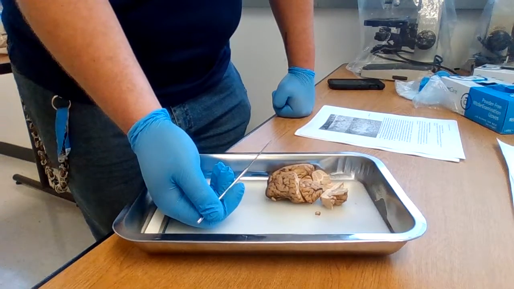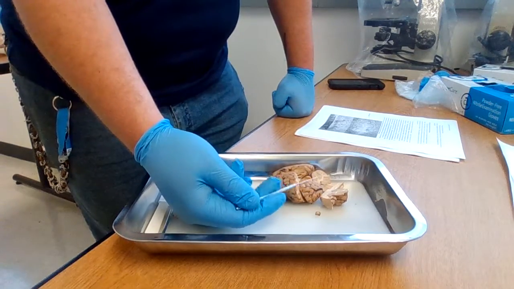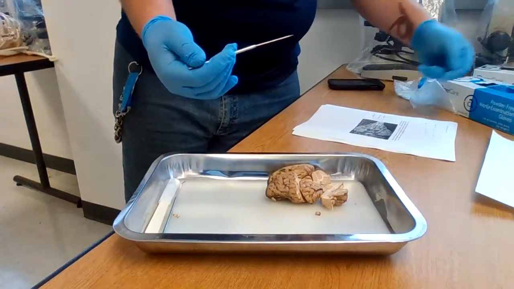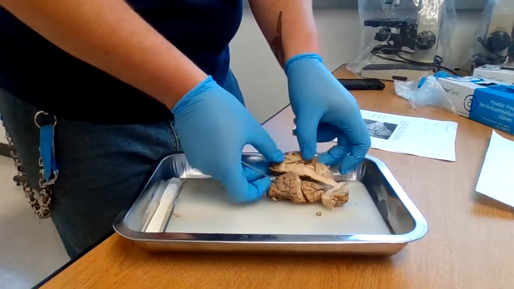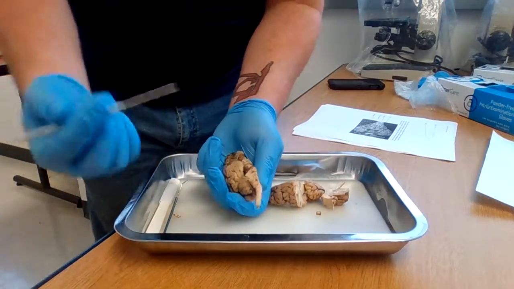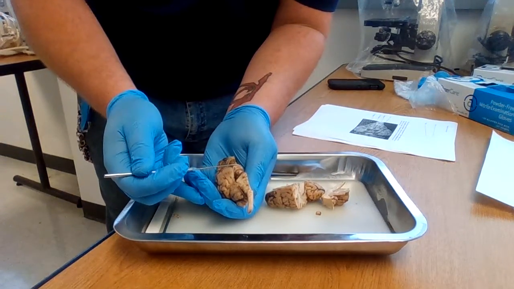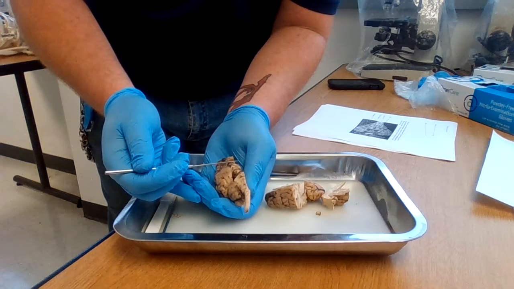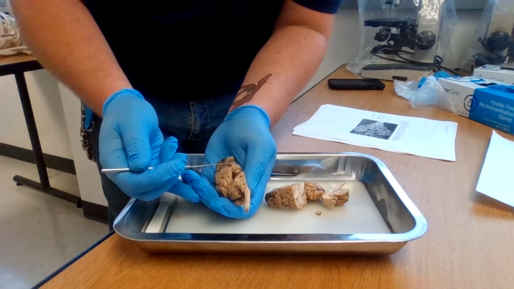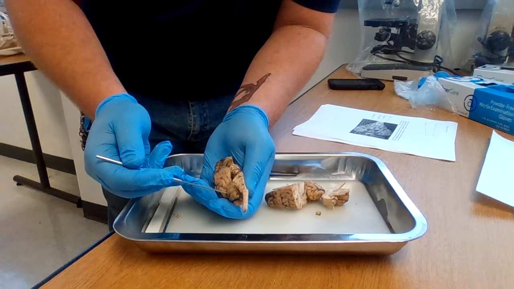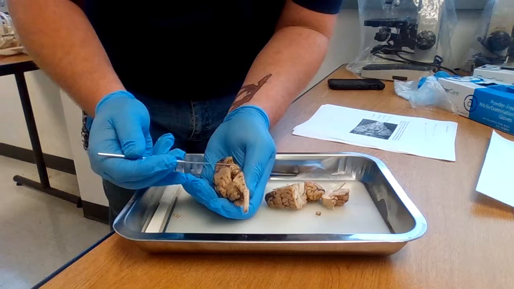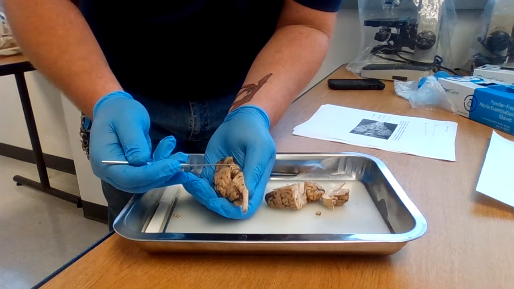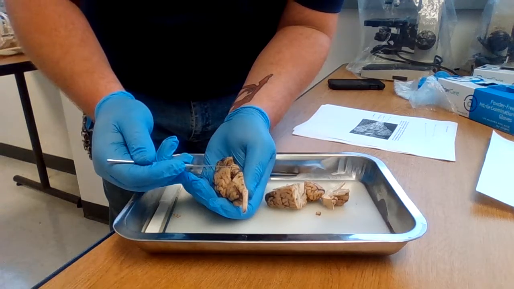Dura mater. The dura mater is going to be the line around the brain. I already took it off. It's a lot different from the whole brain. So, cerebellum, pituitary gland, the medulla, and the pons.